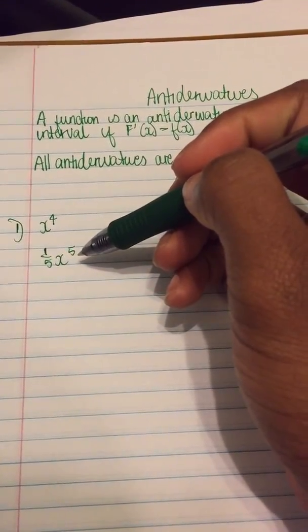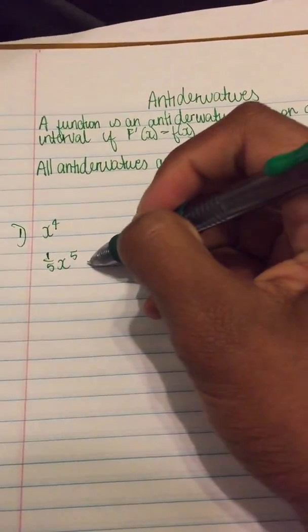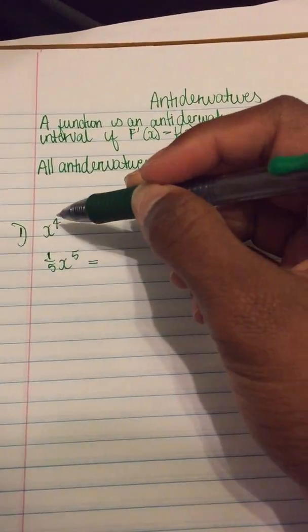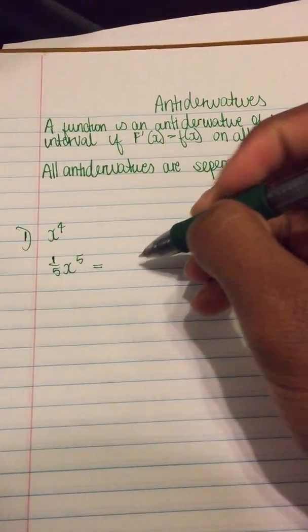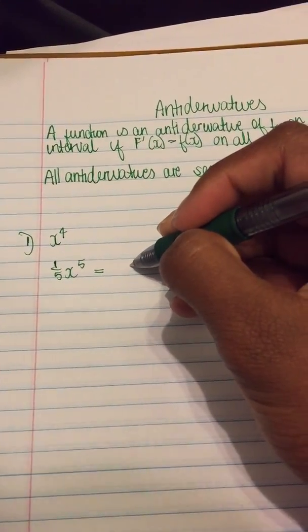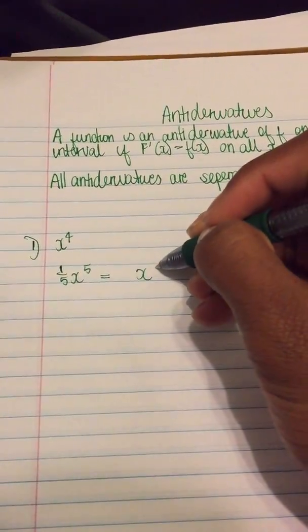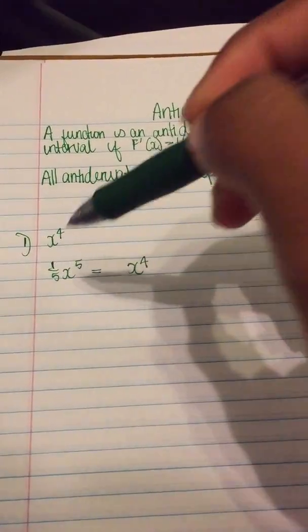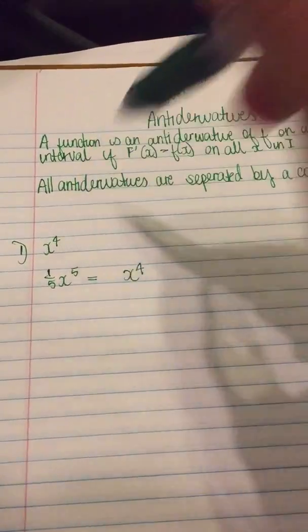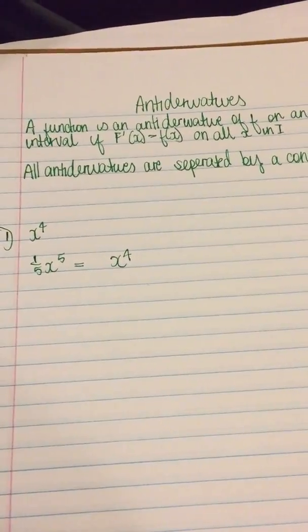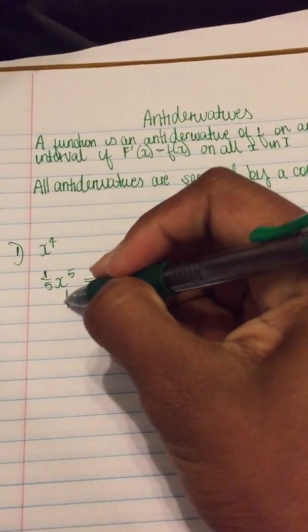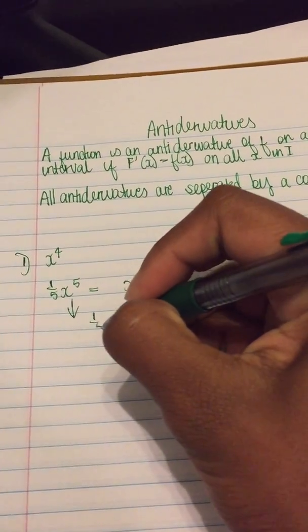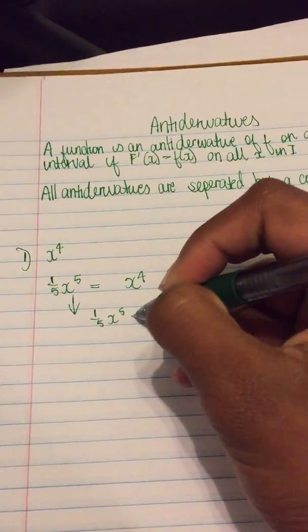So if you want to make sure, find the derivative of this to make sure it's right. You say 5 times 1/5 would give you 1. Then x, 5 minus 1 is 4, and you would get that. So you can always work out the derivative of your antiderivative to make sure the answer is correct. But the only way that this would be correct is if you have a plus c.